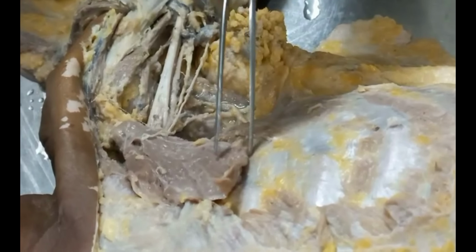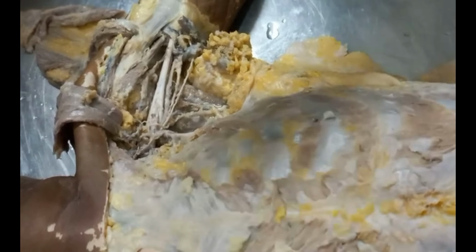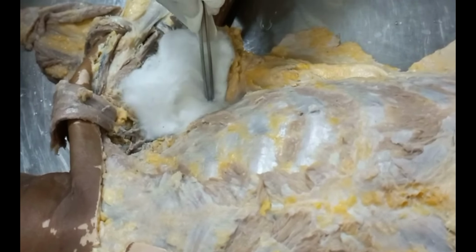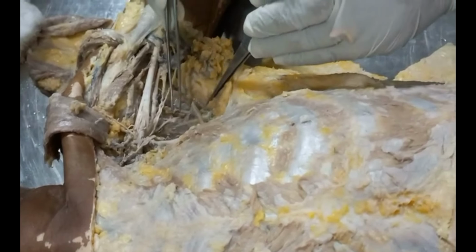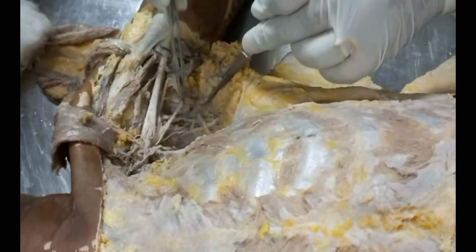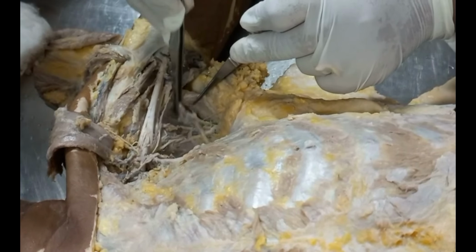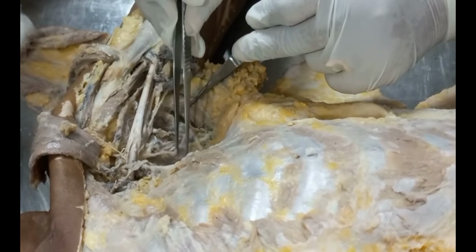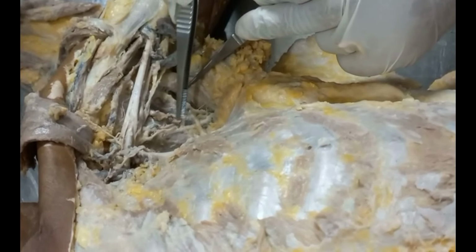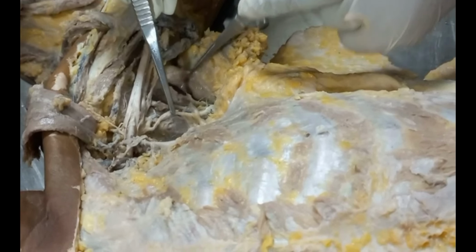Done? Now coming to the branches of the posterior cord. This nerve, which accompanies the subscapular artery, is the nerve to latissimus dorsi.